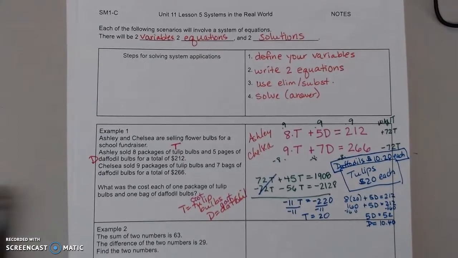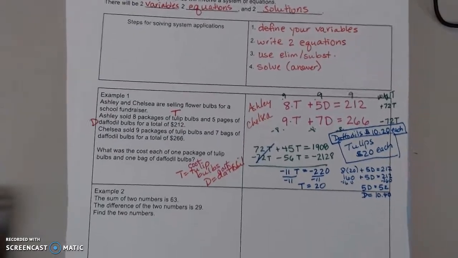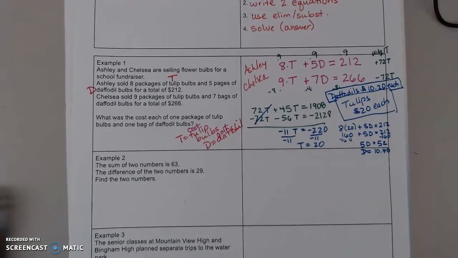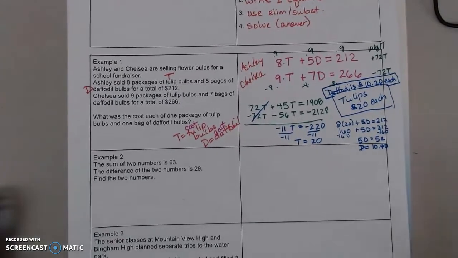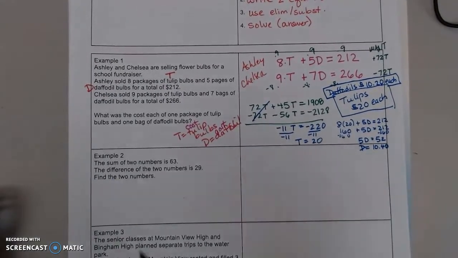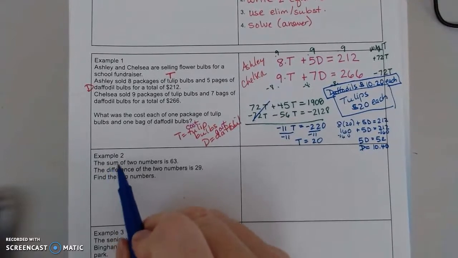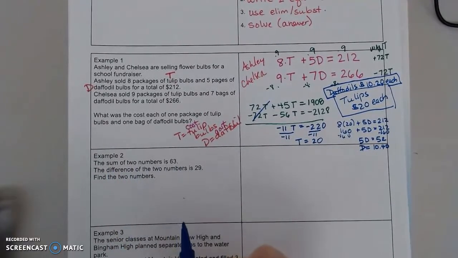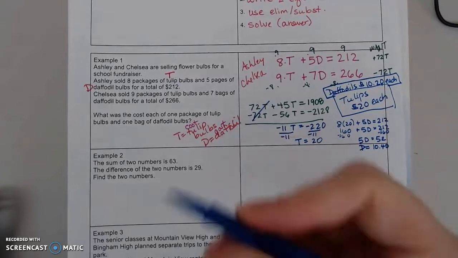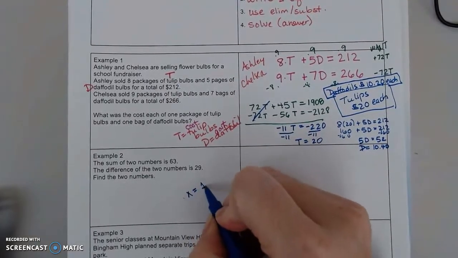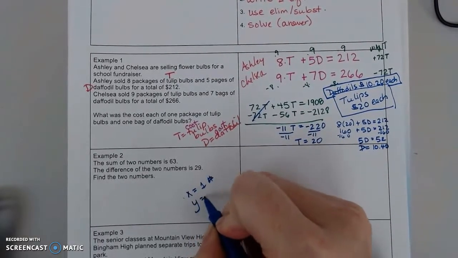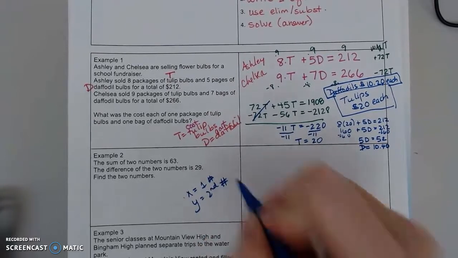And that one's done. All right, let's look at example 2. Now, you can use guess and check for number 2, but I still find equations just save me a lot of time. It says, the sum of two numbers is 63, the difference of two numbers is 29. So I'm just going to let x be one number and let y be the second number.